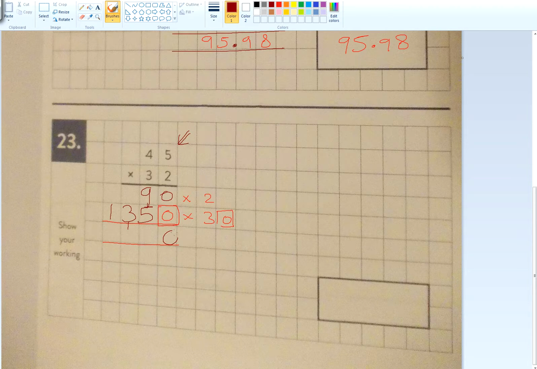13. Add up the two rows. 3 and 1, 4 and 1, 1... 4, 1440. 1440. Okay, thank you. Let's move on to the next question.